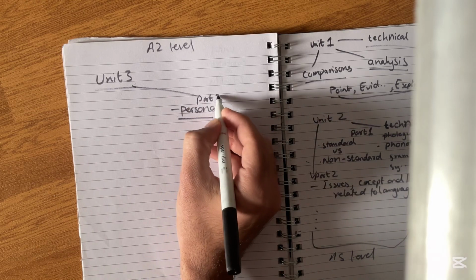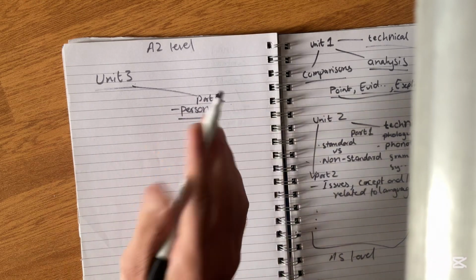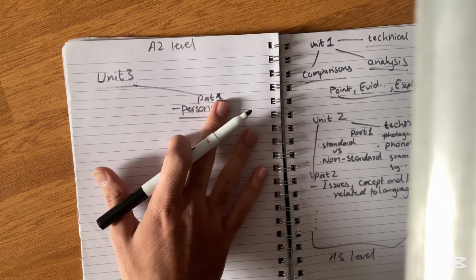Okay, so that is what you're looking at in your part 1, right?